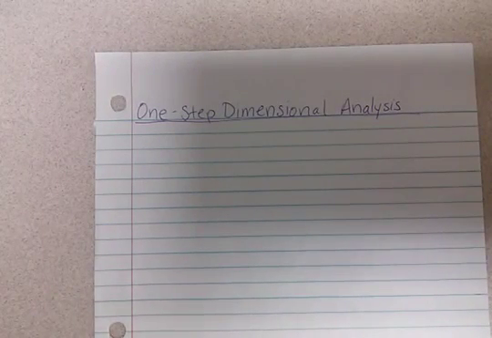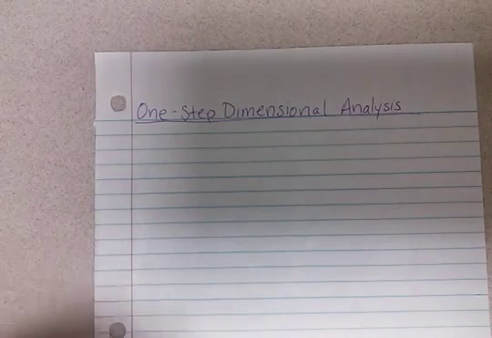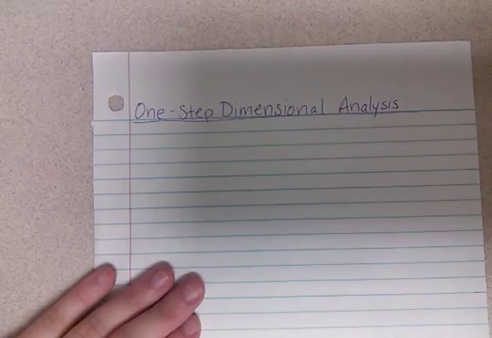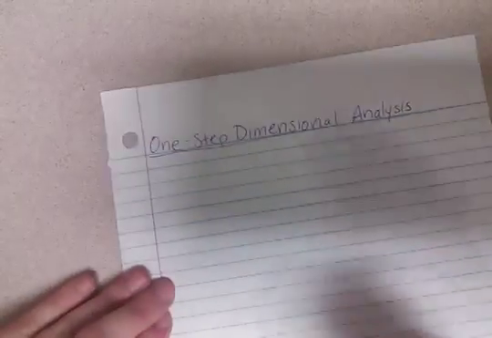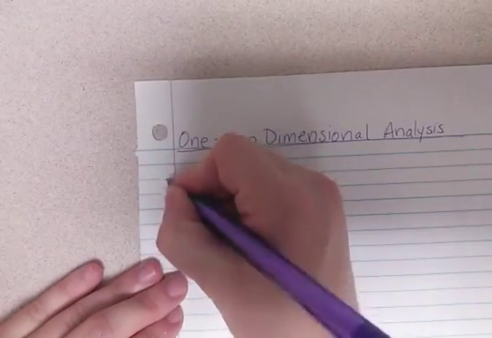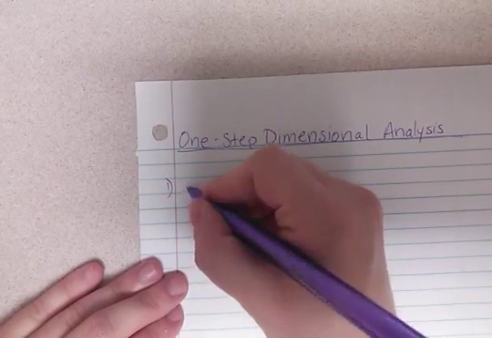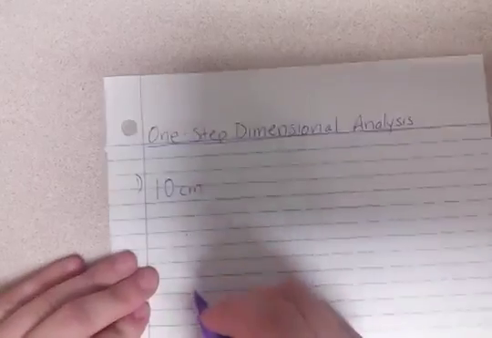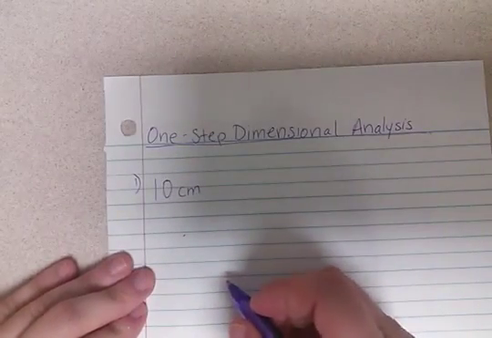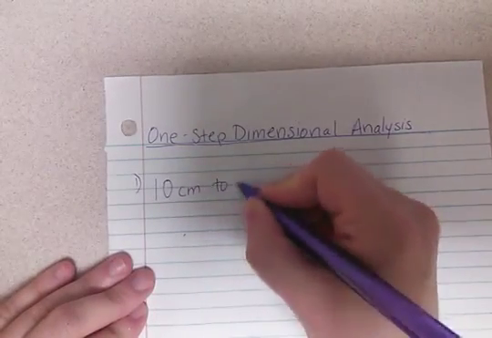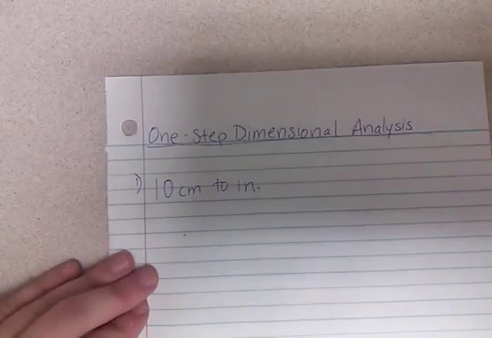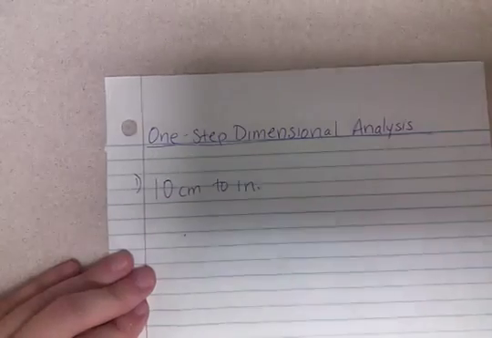In this video, we are going to be doing some one-step dimensional analysis. We're actually going to start by converting metric to English units. We're going to convert 10 centimeters to inches.